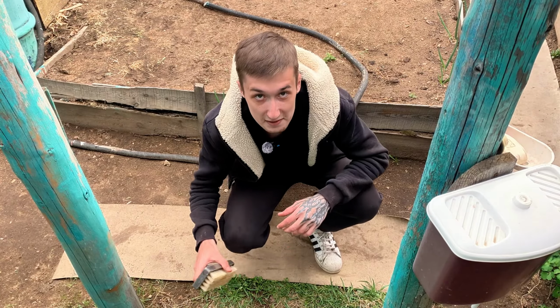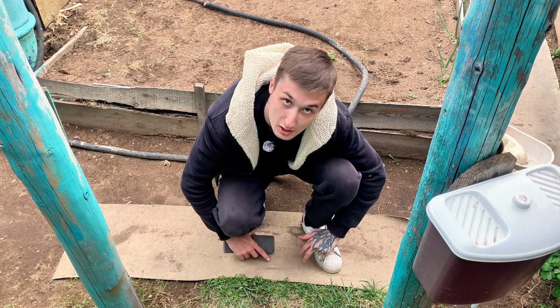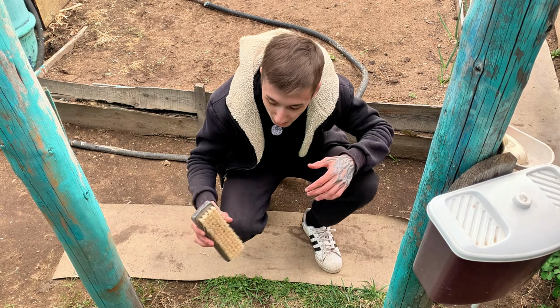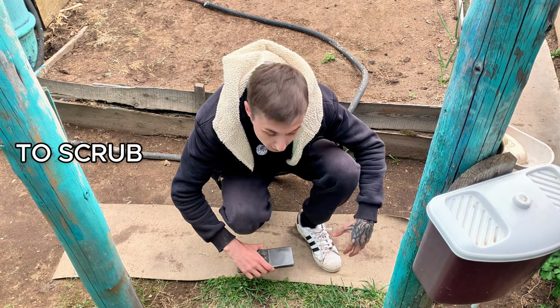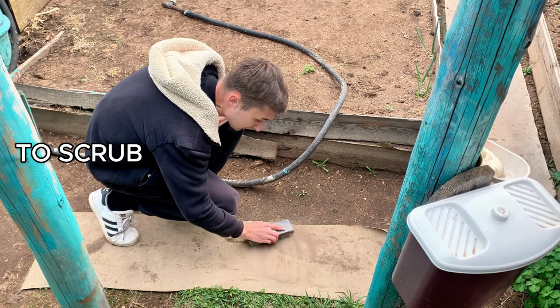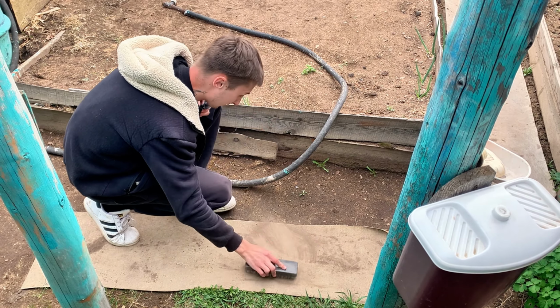And if I have to clean this particular surface by brute force, what can I use? I can use my brush, and right now I'm about to scrub it. I'm just scrubbing it.